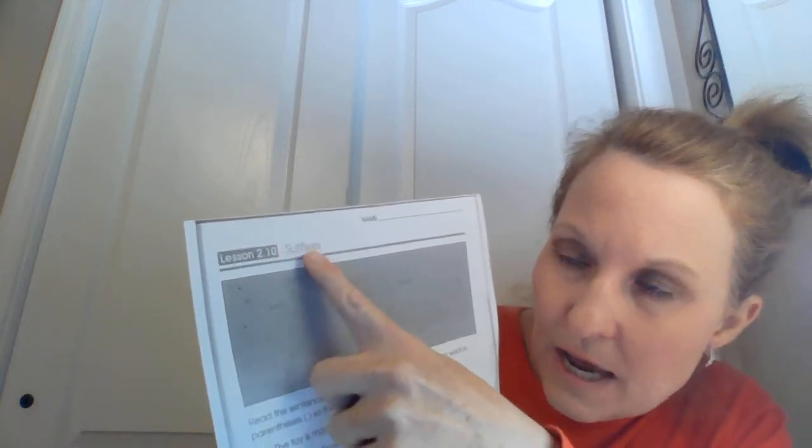Hi, third graders. We're going to do another lesson on suffixes this week. So go to the basket, grab this paper. It says Lesson 2.10, Suffixes. Go grab it, and when you push pause, and then when you come back, unpause me. All right, now that you have your paper, put your name at the top.